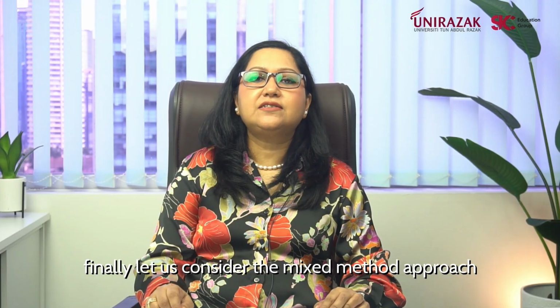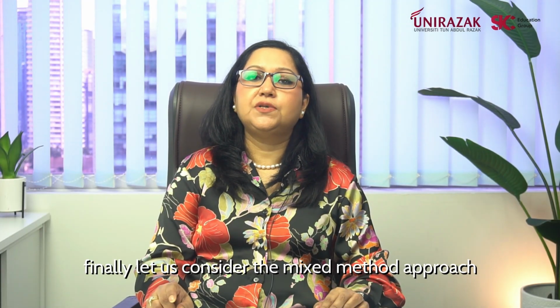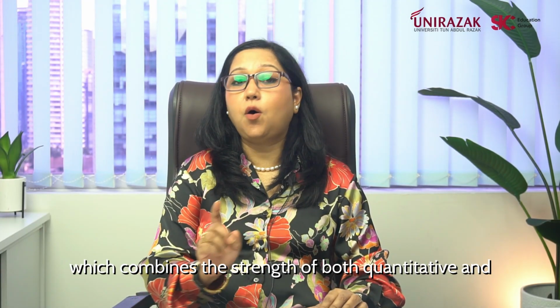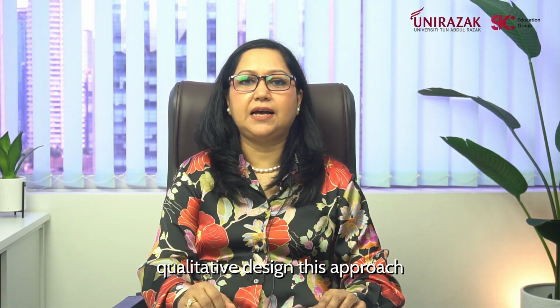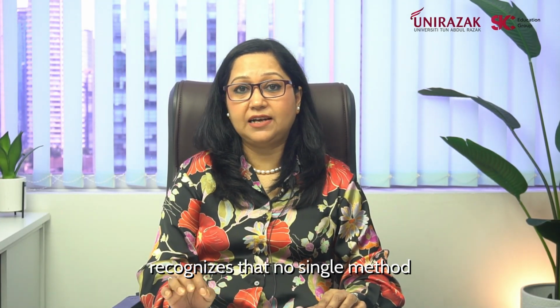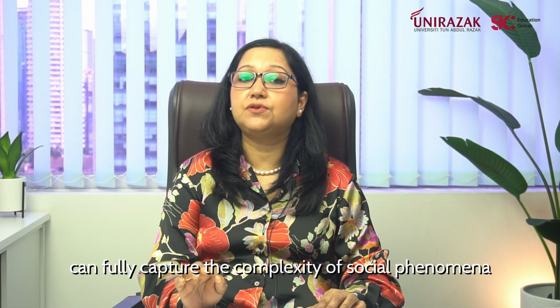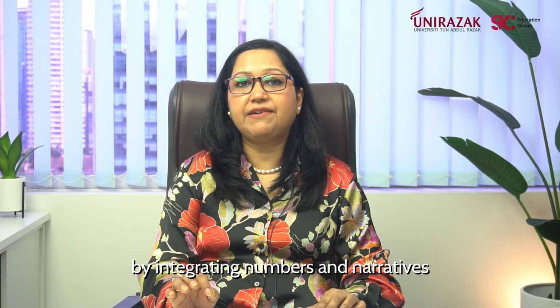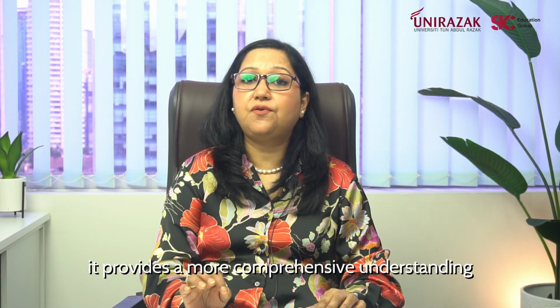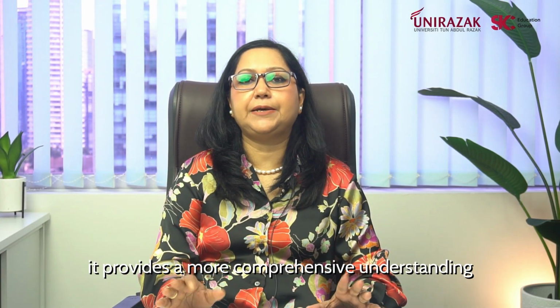Finally, let us consider the mixed method approach, which combines the strengths of both quantitative and qualitative design. This approach recognizes that no single method can fully capture the complexity of social phenomena. By integrating numbers and narratives, it provides a more comprehensive understanding.